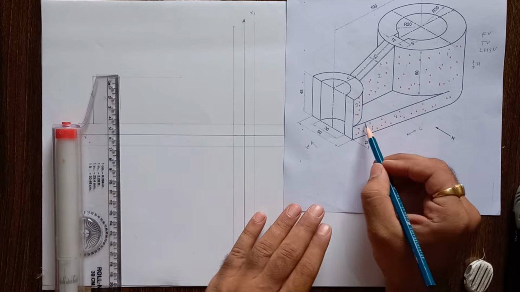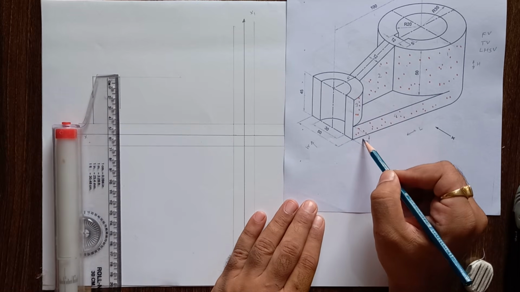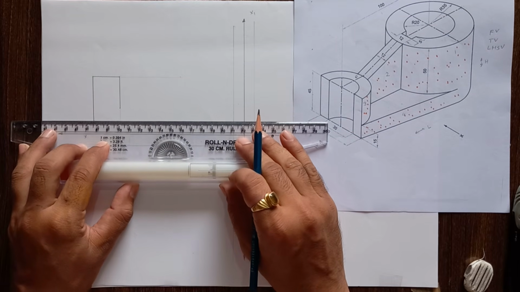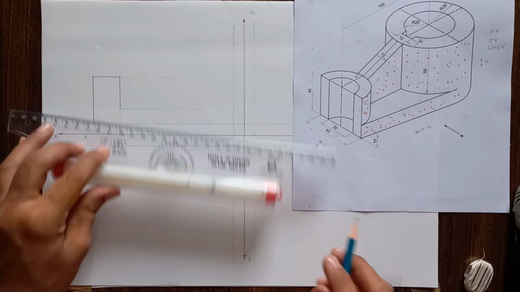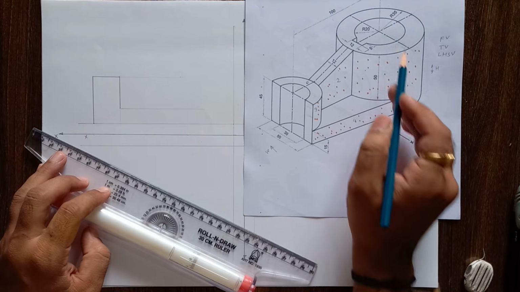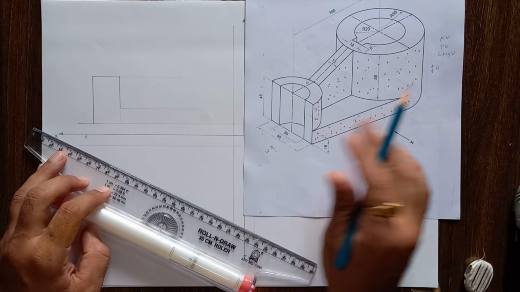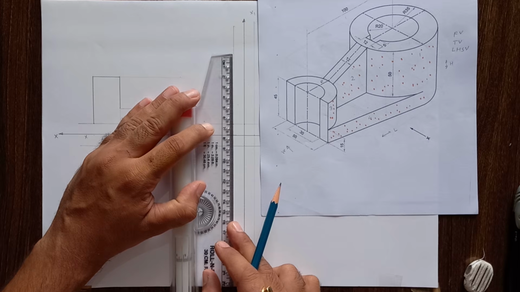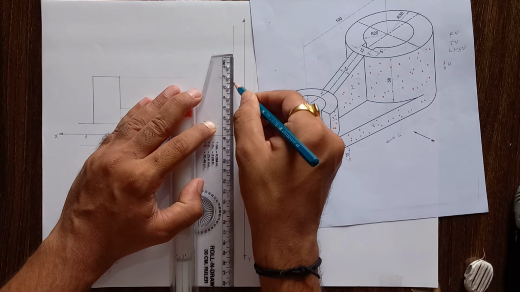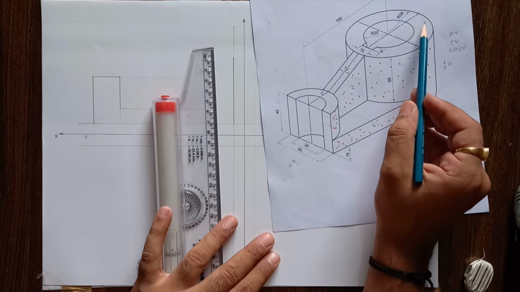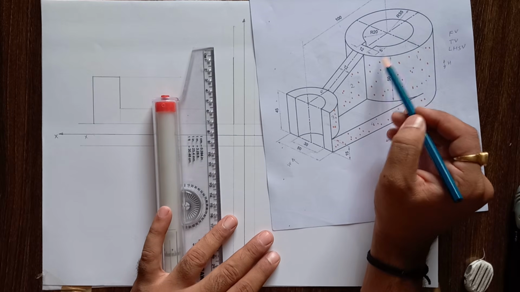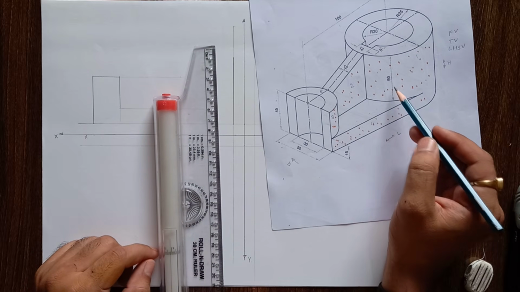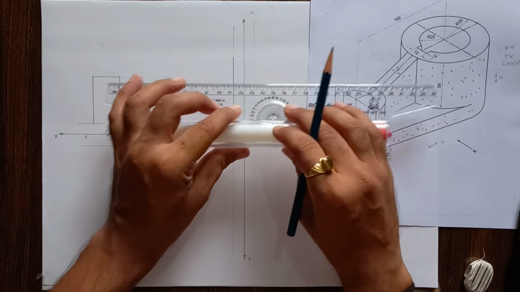The height of the flat surface slab is 15 mm and the length is not given, so we can show this line with the help of a thin line like that. Now the bigger cylindrical part's height is 50 plus 15, so 65 mm is the height. We can draw this cylindrical section, and in the front view the cylindrical part looks like a rectangular section. The rectangular dimension is: the diameter of the outer circle is 35 into 2, 70 mm, by 50. We can see a rectangular part.